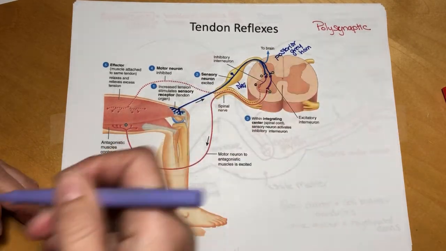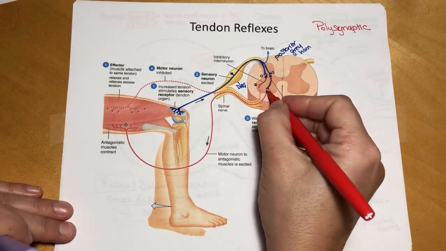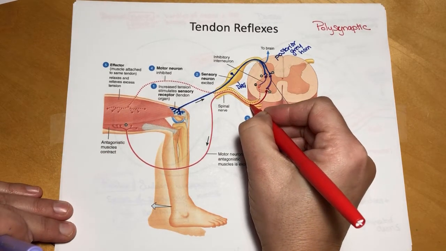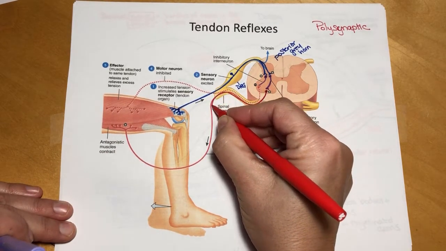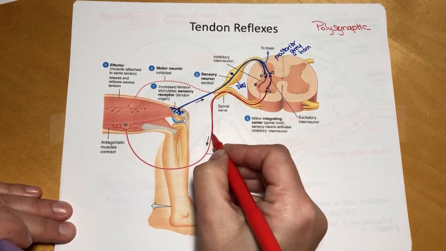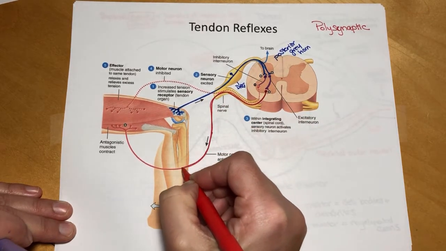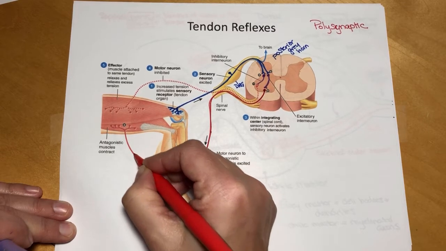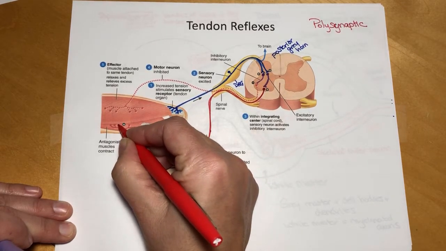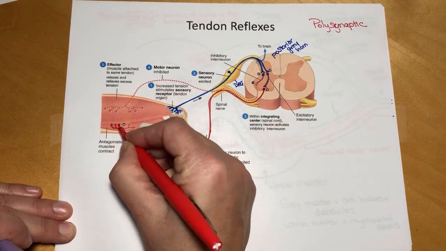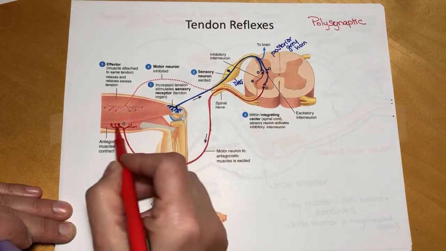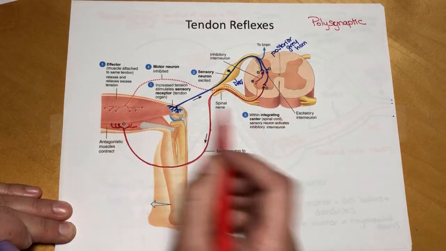So if we follow this out, here's our skeletal motor neuron. We're going to follow this out, and because the body is worried about the rectus femoris getting too tight, we're going to actually cause the leg to flex at the knee by causing muscle contraction on the opposite side, on the hamstrings.